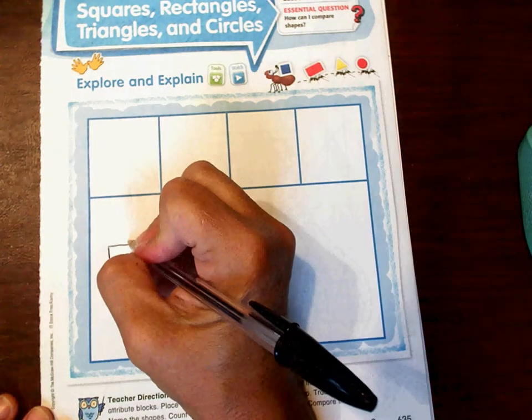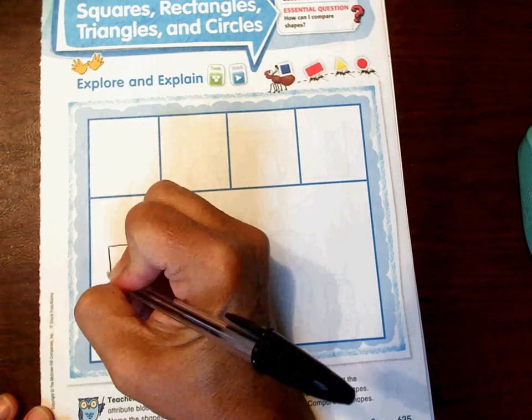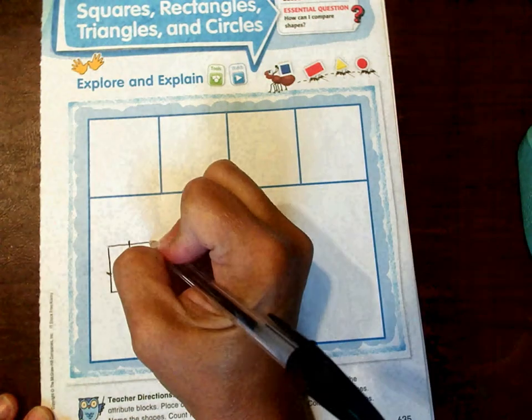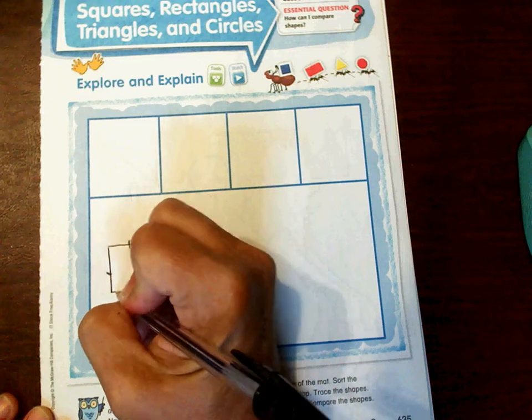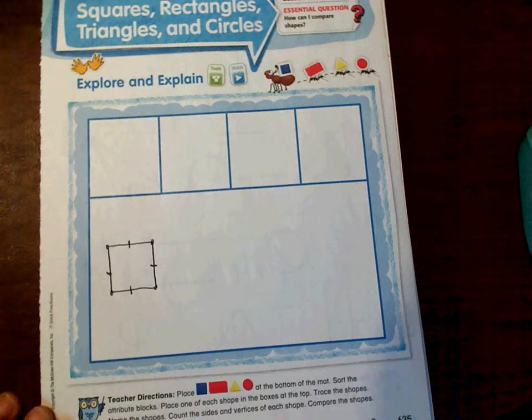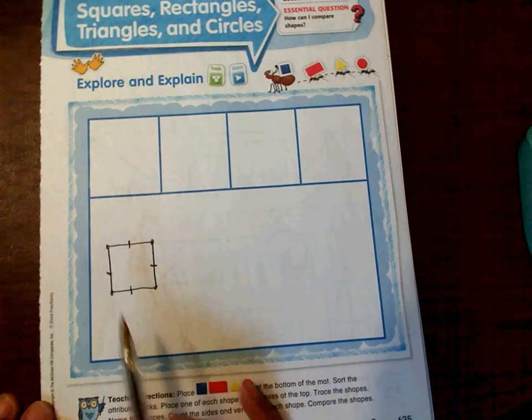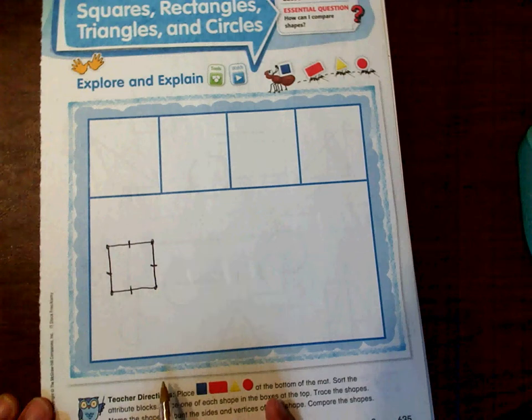You should remember that a square has 1, 2, 3, 4 sides and 1, 2, 3, 4 vertices. The important thing to remember about the square is that all four sides of a square are the same size. Okay?